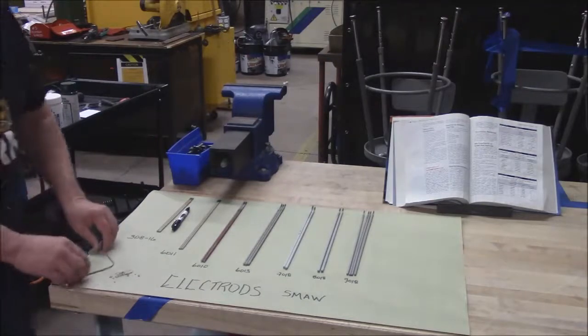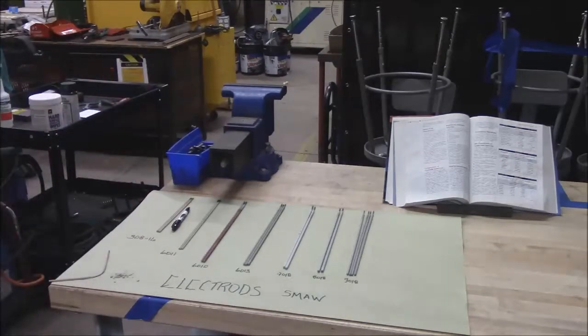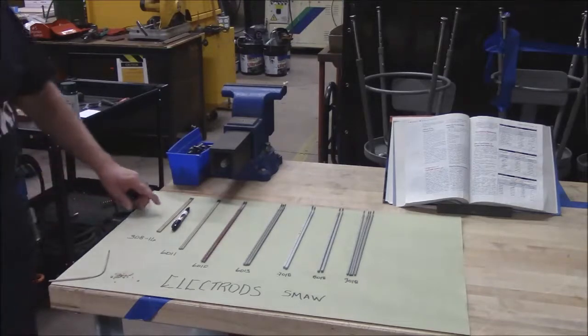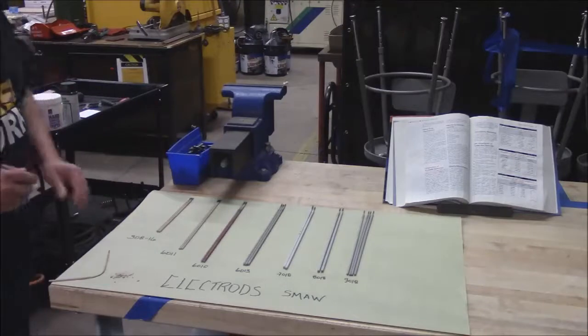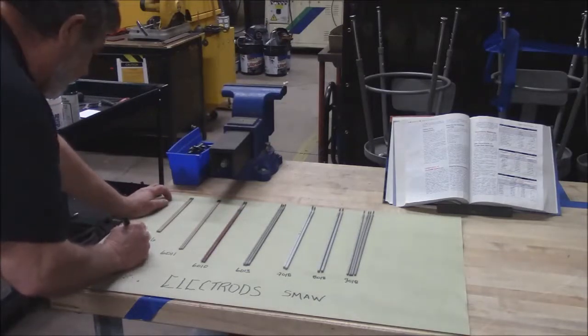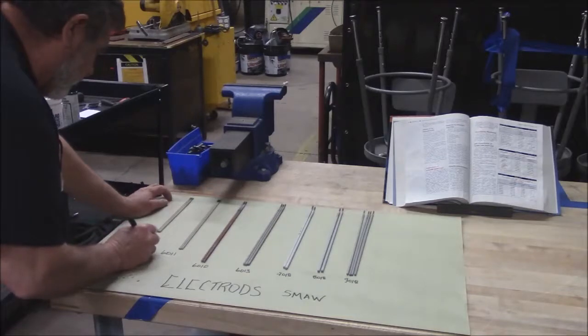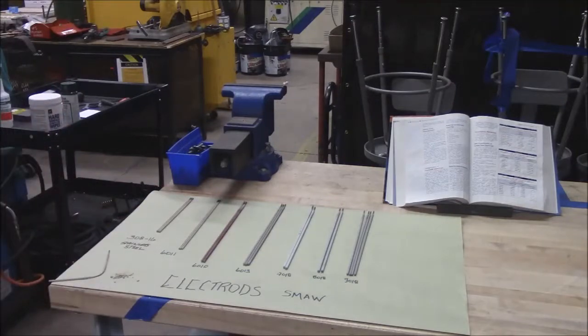Now, if you take a look at these, they all look the same, right? But they mean very different things. This rod here, which is a 308/16, is for stainless steel.